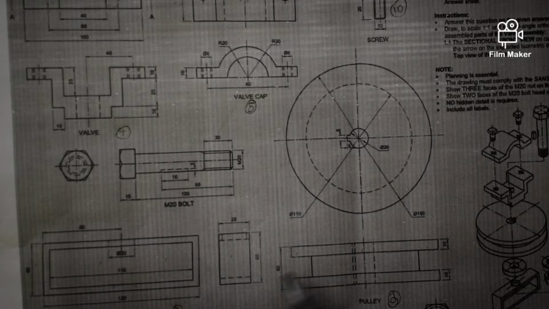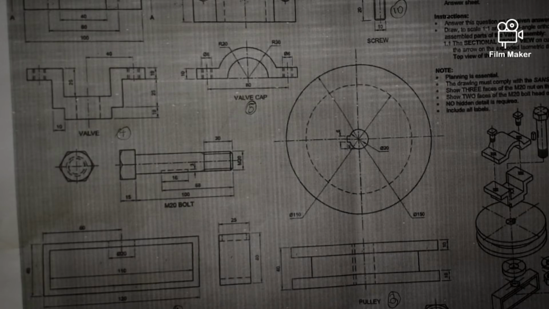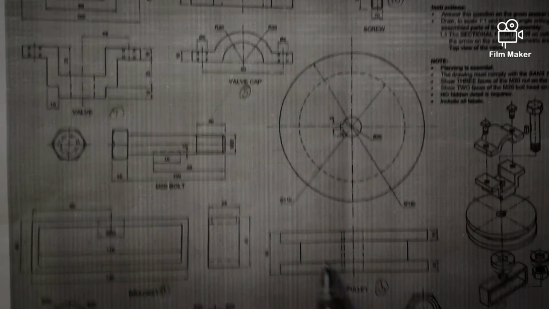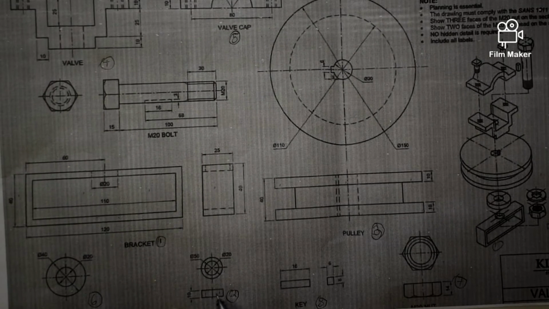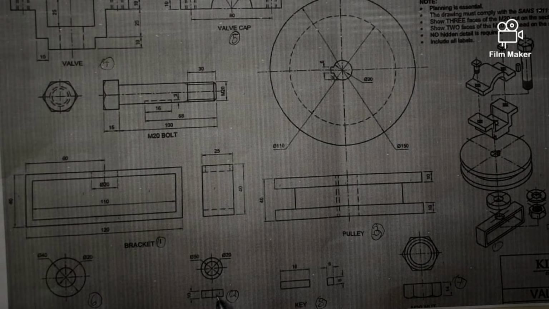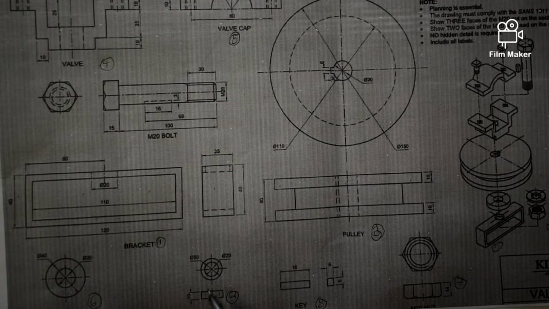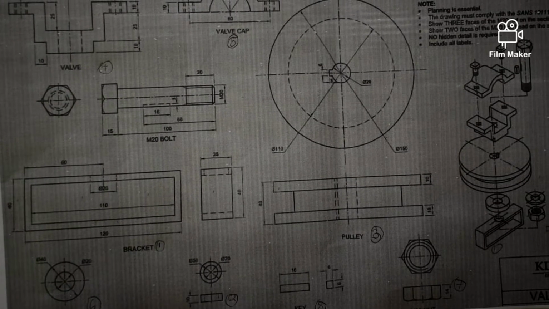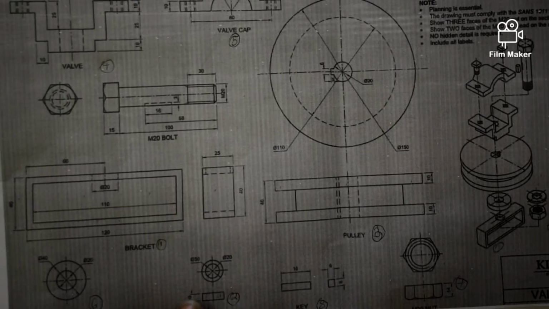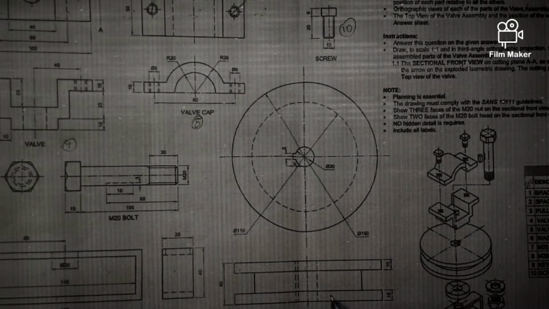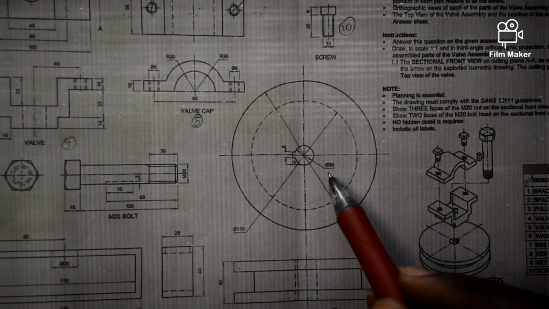You understand? So item 2, which is the spacer. If it's like this, the spacer, this is going to be your front and top. Remember, it's given in third angle orthographic projection. So number 3, this is the pulley. This is going to be the front, this is going to be the top.